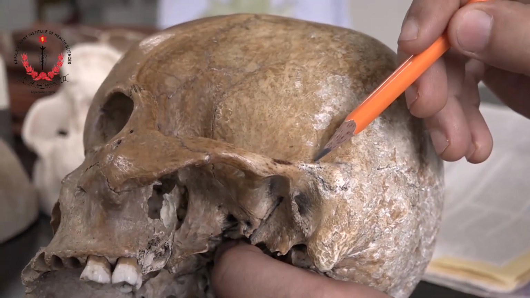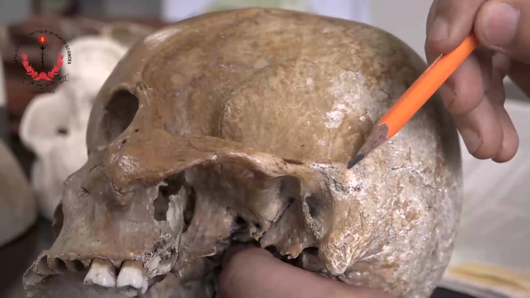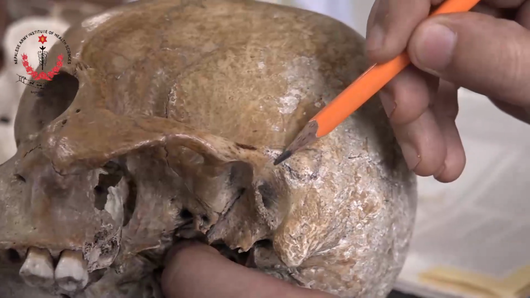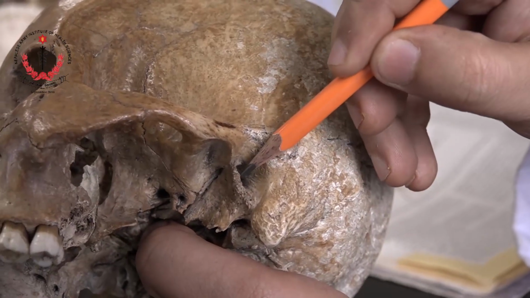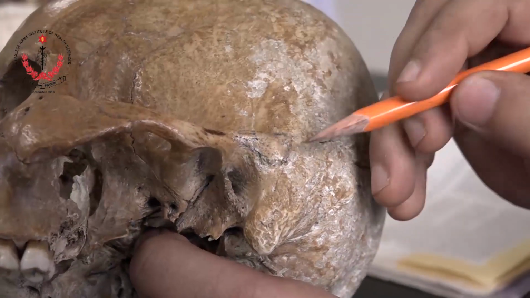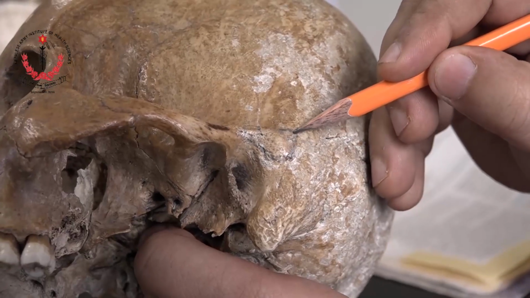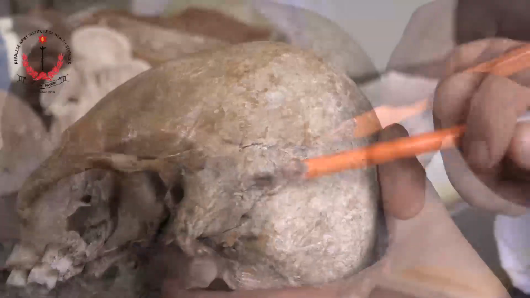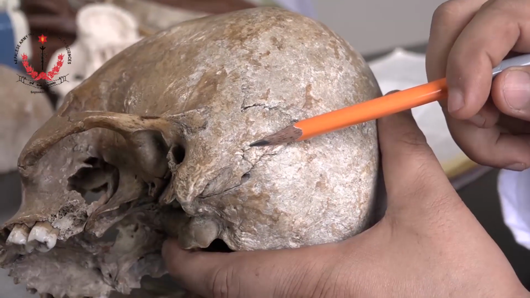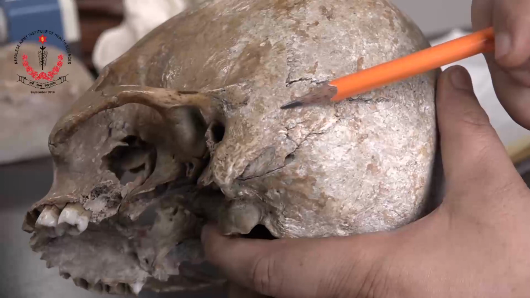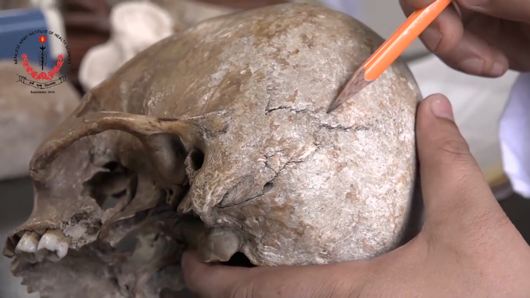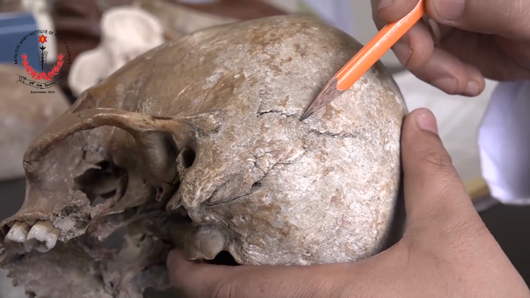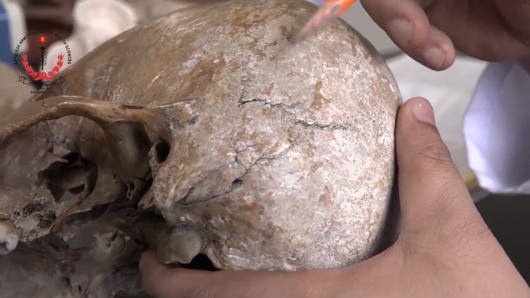It is bounded above by supramastoid crest, anteriorly by the margin of external acoustic meatus, and posteriorly by a vertical tangent joining these 2 lines. This is mastoid part of temporal bone. This area is called asterion. 3 sutures join over here.